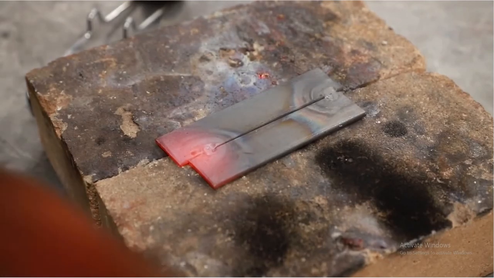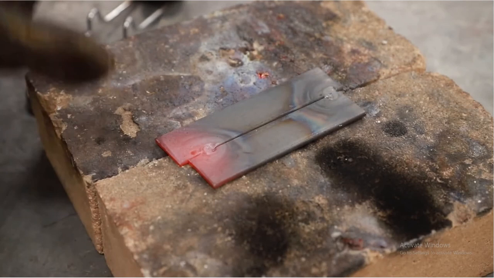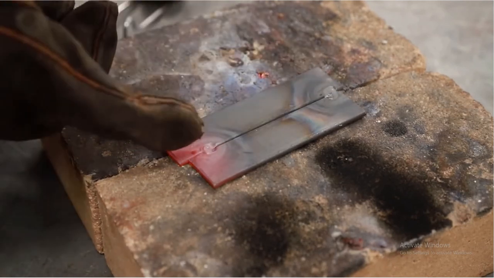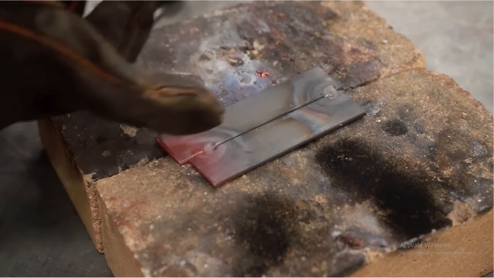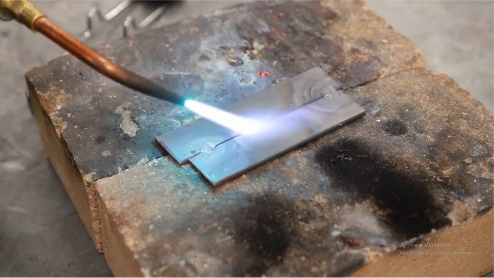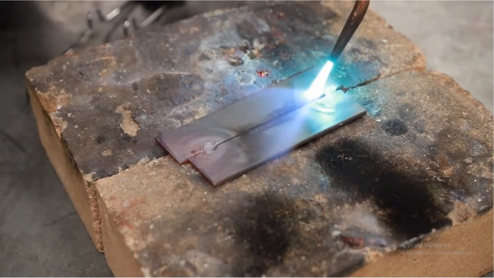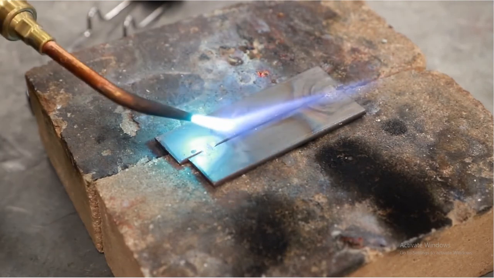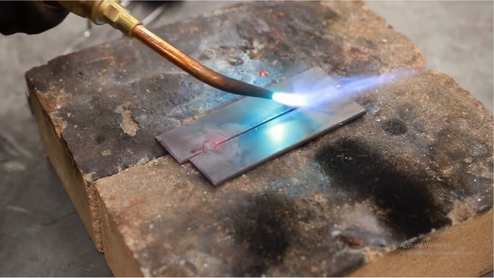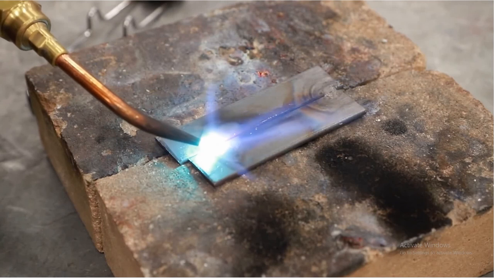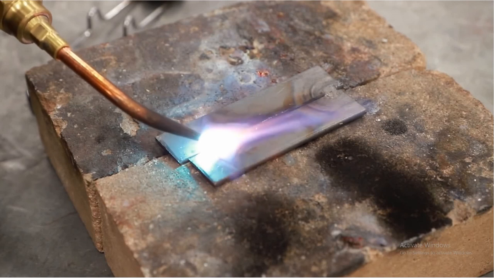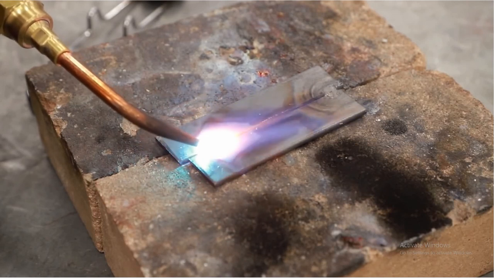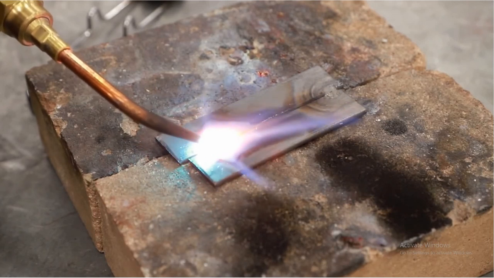Now that I got my two sides tacked, I'm going to practice laying a fusion weld, which is basically taking that puddle and pushing it down the length of my joint here. Whether you're left-handed or right-handed, it doesn't matter. You got to find a way that works for you. I'm going to go in this direction and push my puddle that way. So I'm going to heat it up, get that puddle molten again. I'm holding my torch on about a 45-degree angle. Get that thing heated up, and then I'm going to push the puddle.